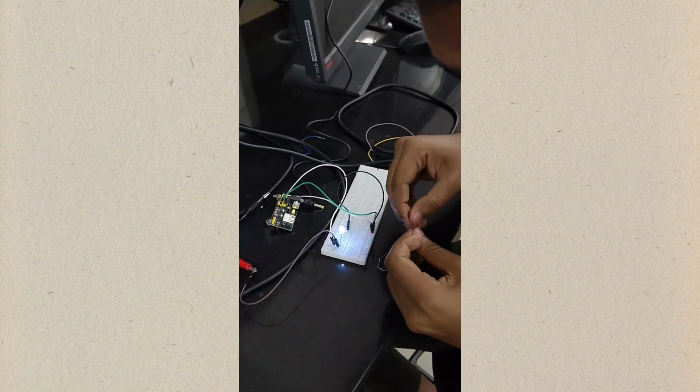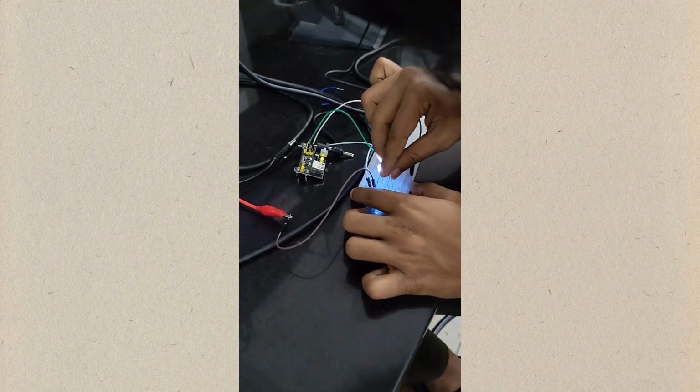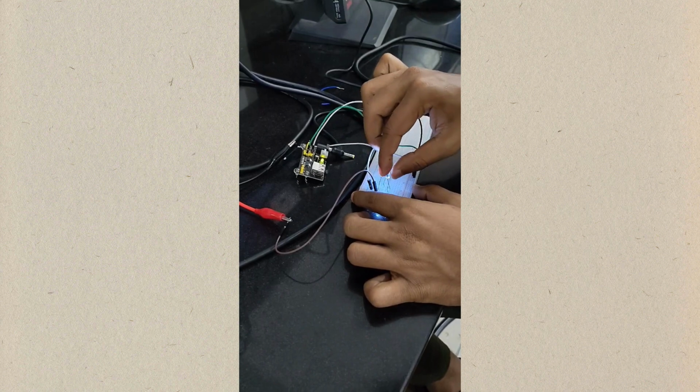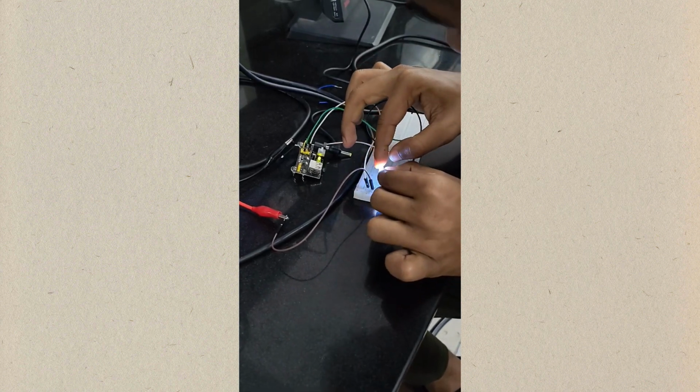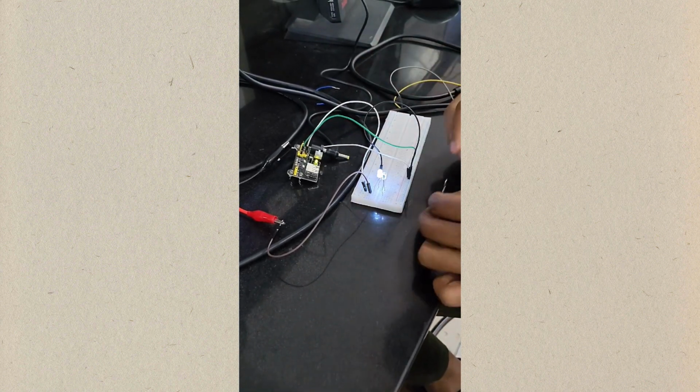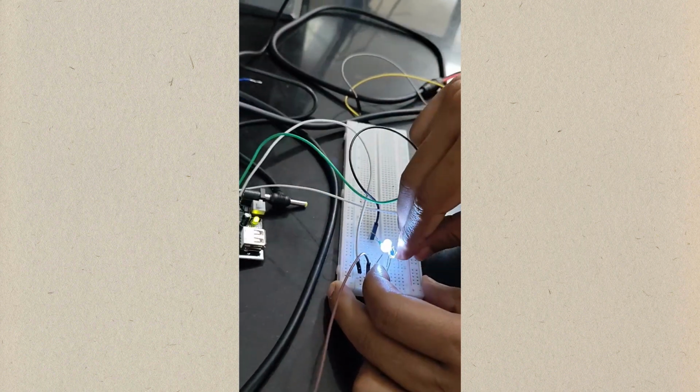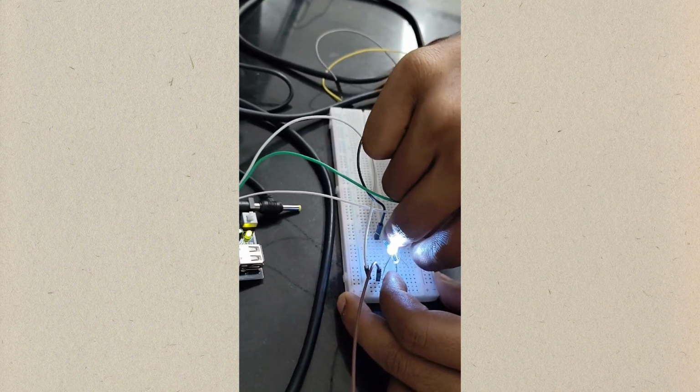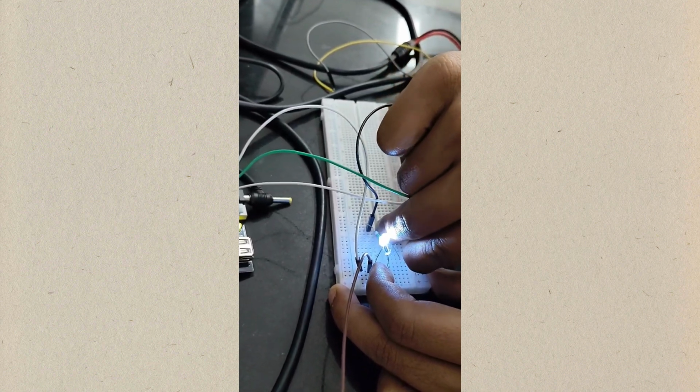Now we will take the photodiode, with which in series we will connect the 10 kilo ohm resistor, and the other side of the resistor we will ground.